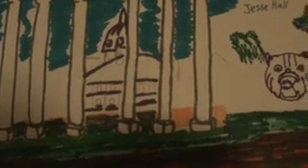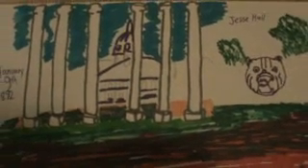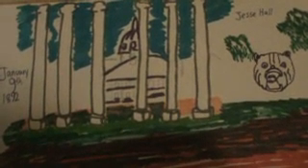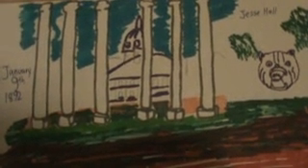Well, hello everyone. Here I'll show you the University Art coloring right here. Is that what you see right here? I went ahead and colored a color drawing of, kind of, Jesse Hall.